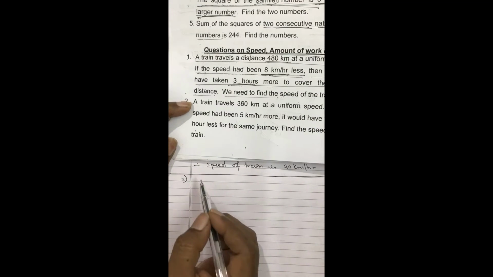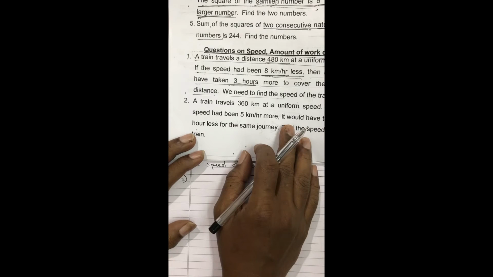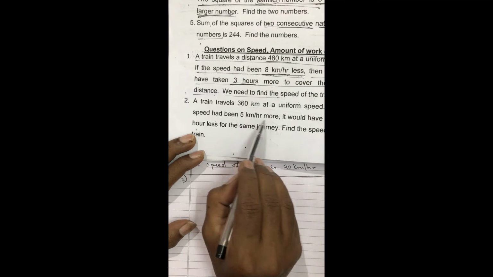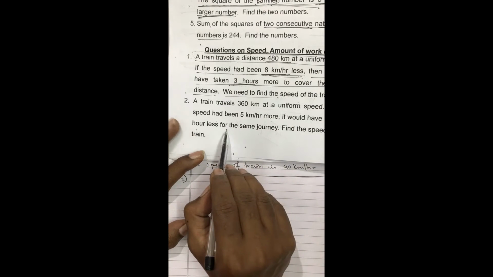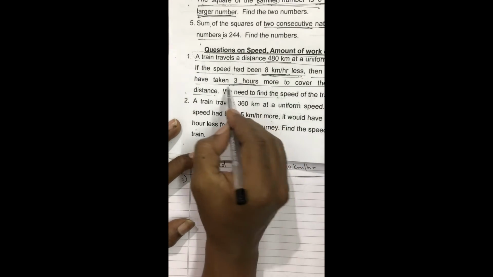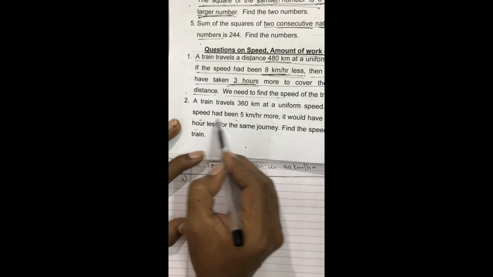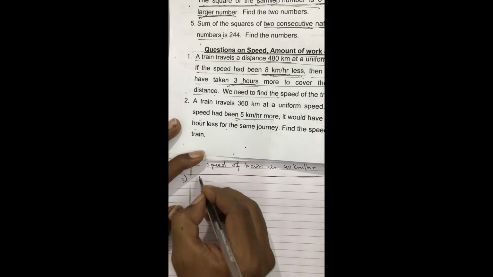A train travels 360 km at a uniform speed. If the speed had been 5 km per hour more, it would have taken 1 hour less for the same journey. Find the speed of the train. It is the same question, except that there the speed was reduced, here the speed is increased. Otherwise it is the same question, my dear students.